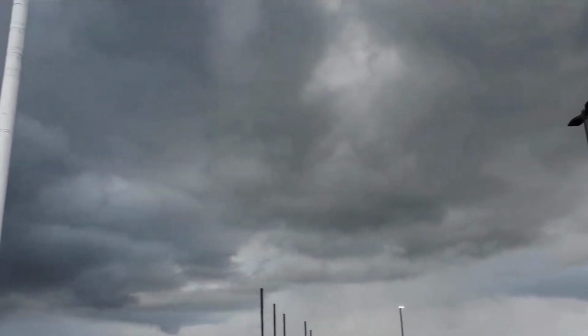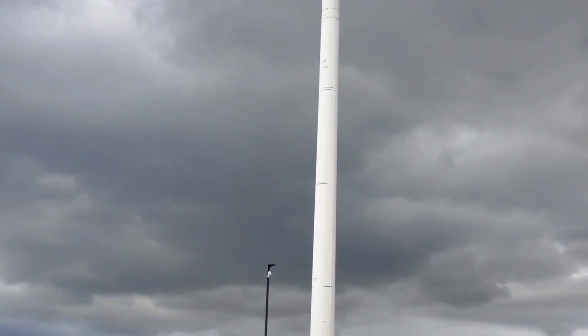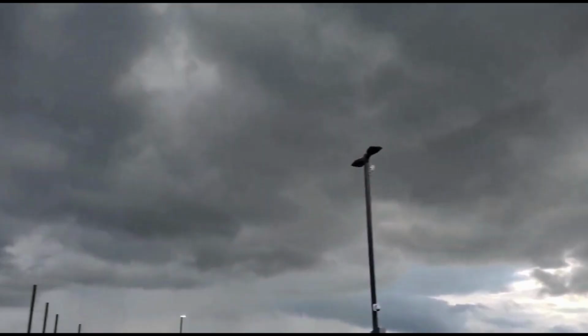Now, this is a cloud which is in the lower level and also the mid-level of clouds. These types of clouds are thick and dense stratus clouds, which produce precipitation such as steady rain or even snow.